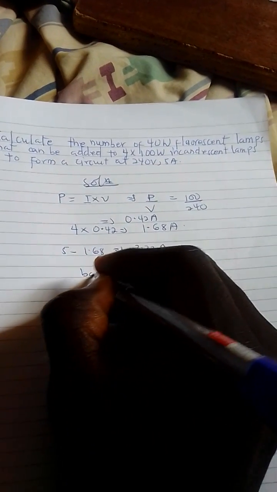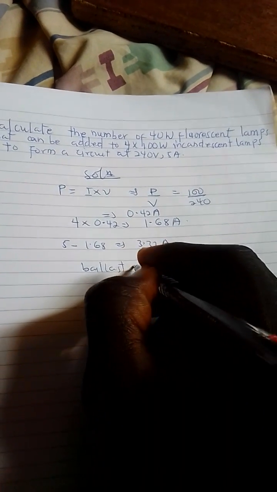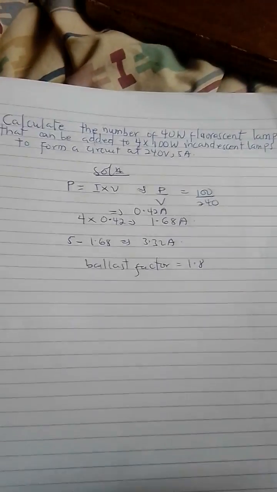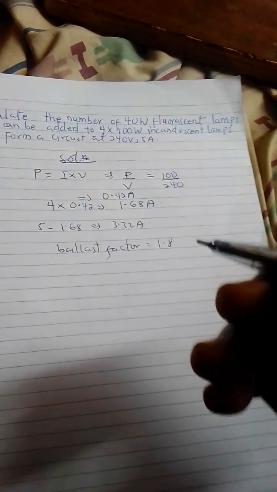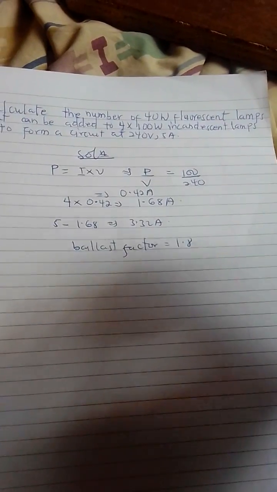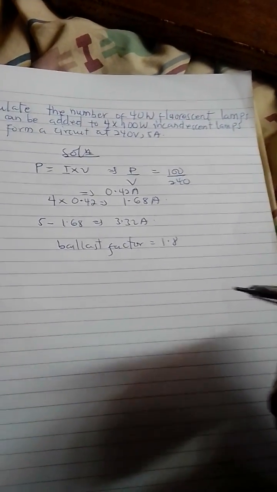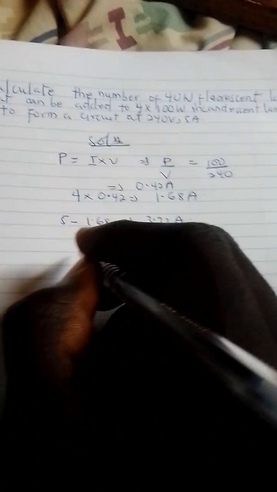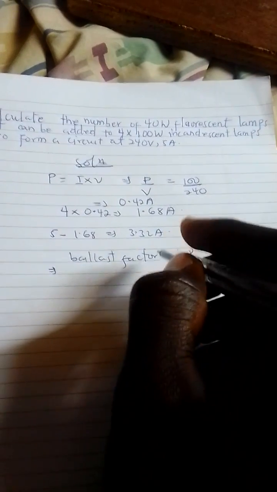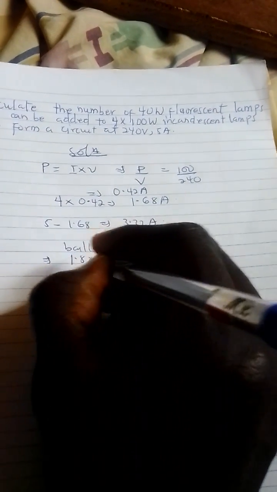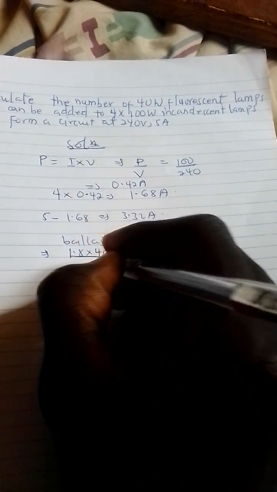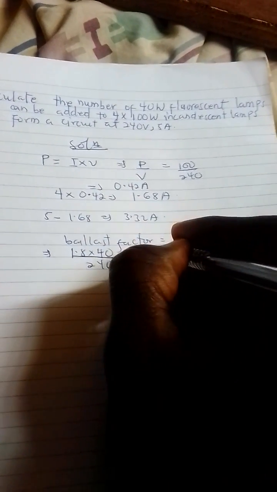So you have to multiply the power by 1.8 whenever you are dealing with a fluorescent lamp, in order to compensate for some discharges and inductance within. So the current taken by one fluorescent lamp is equal to 1.8 times the power, which is 40, all over 240, and this will give us 0.3 amperes.